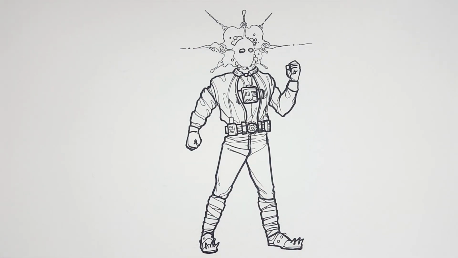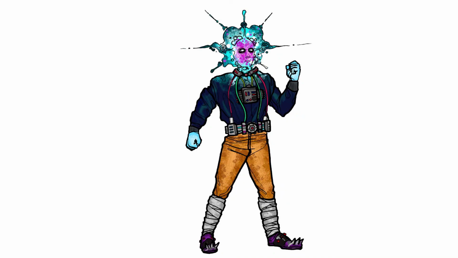So for Sunday Fun Day, that is a gang star. So here's how I colored it.